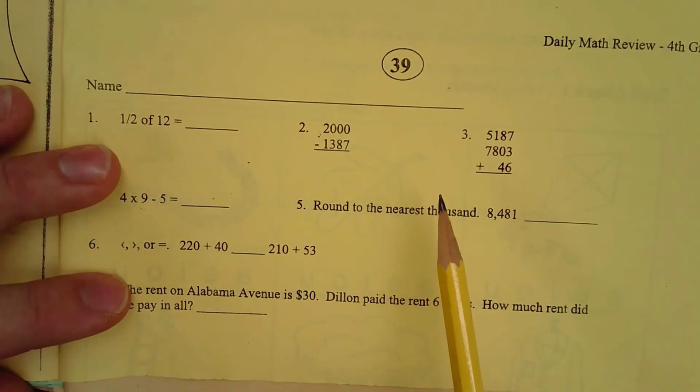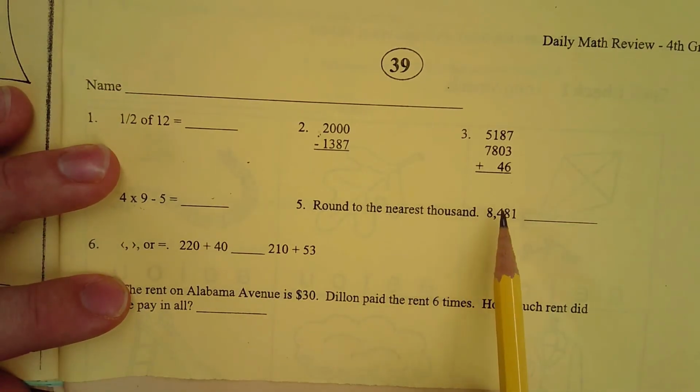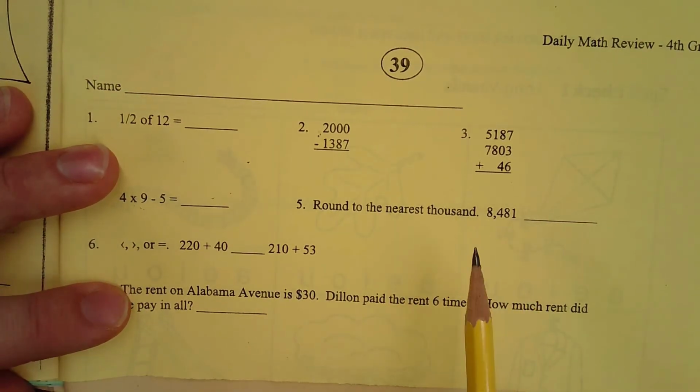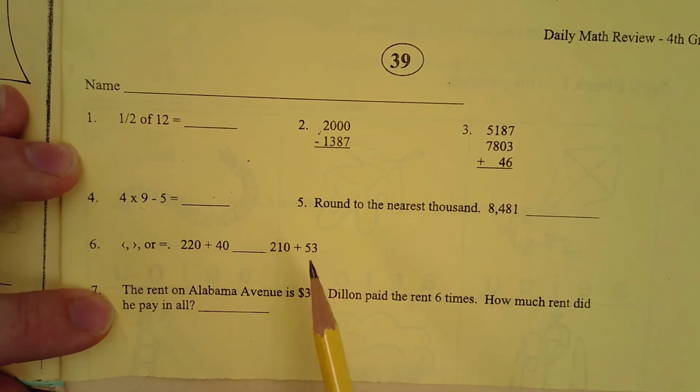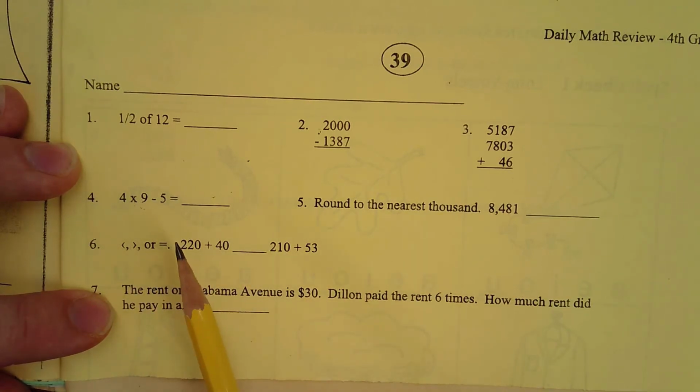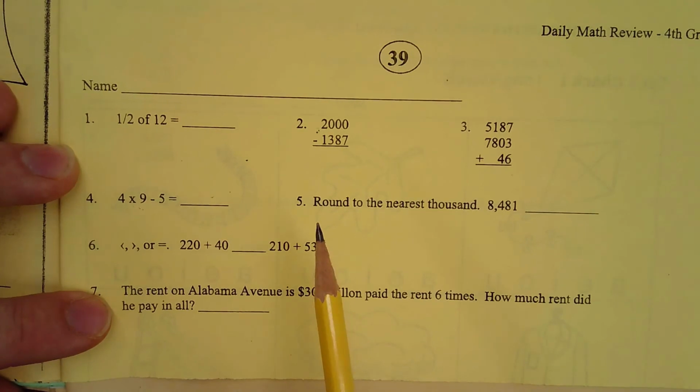Round to the nearest 1,000. So remember, once again, ones, tens, hundreds, thousands. Got to know your place value for that. Greater than or less than? Well, you've got to add up these two, and then add up these two, and then let's find out greater than, less than, or equal to for the sum, the answer when you add those two together.